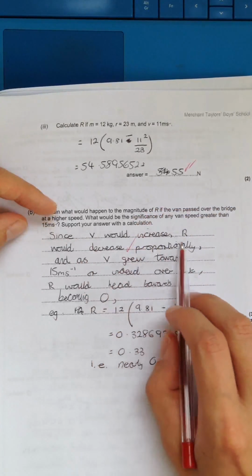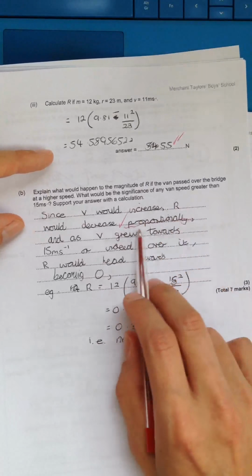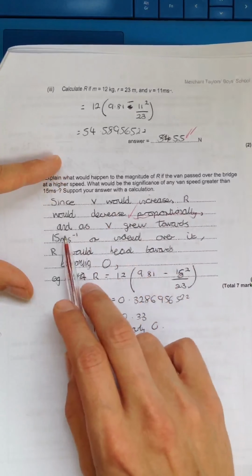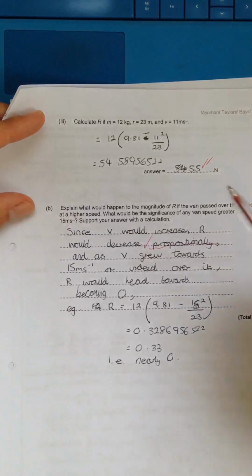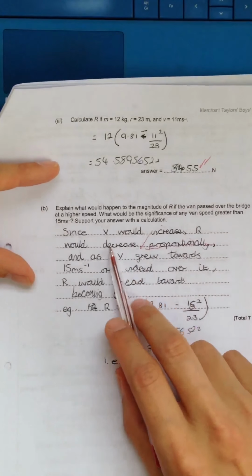proportionally. I'm not sure what you mean by proportionally. I don't think that's relevant really, but you just need to say it decreases. Yeah, that's fine, just say it decreases.